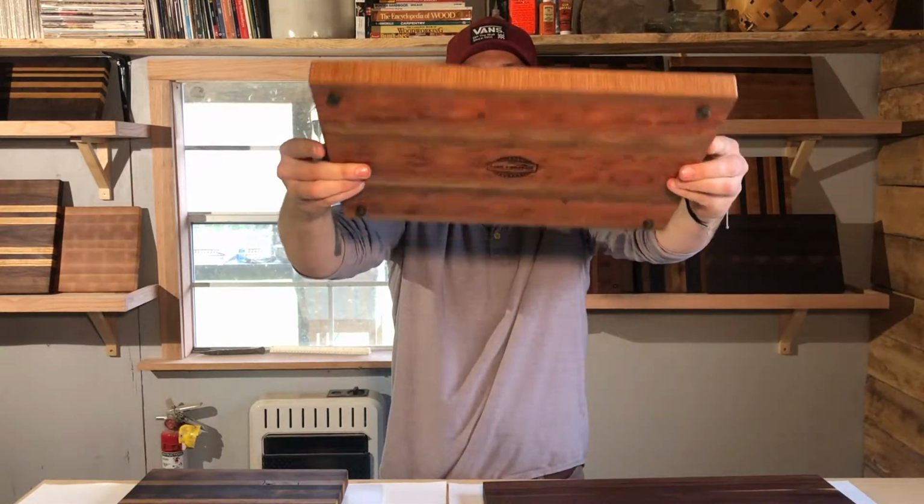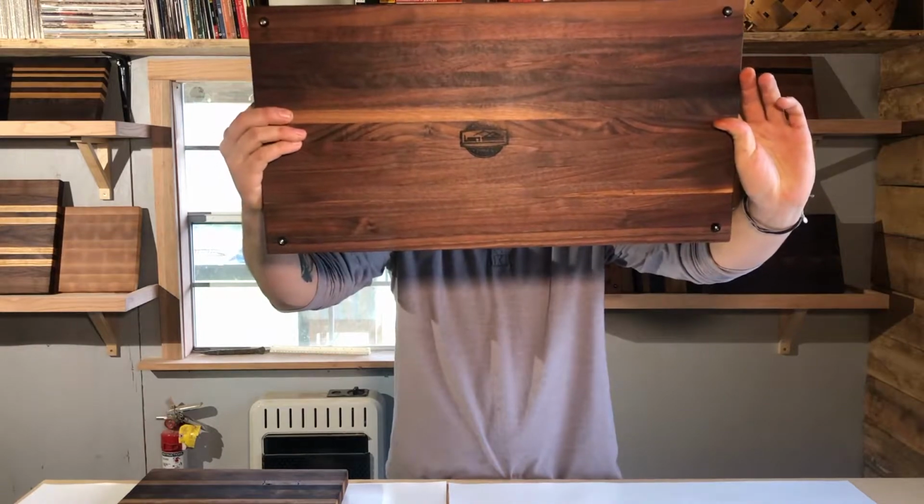Right here in just a sec, I'm gonna show you what an end grain cutting board is, what an edge grain cutting board is, and the pros and cons of both of them.